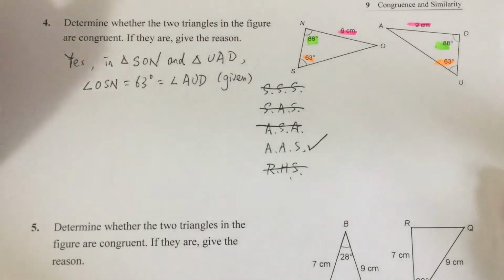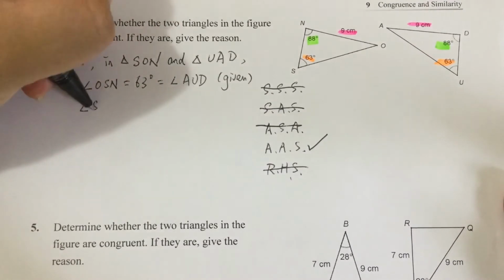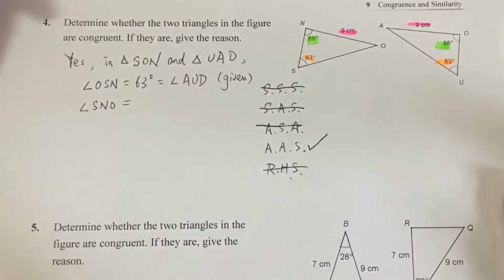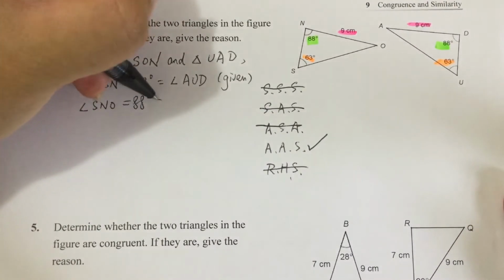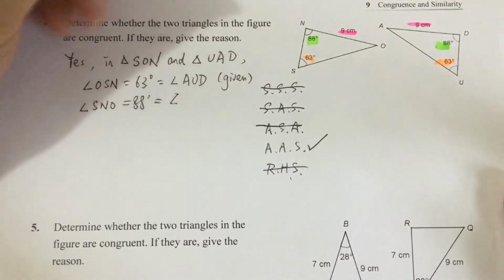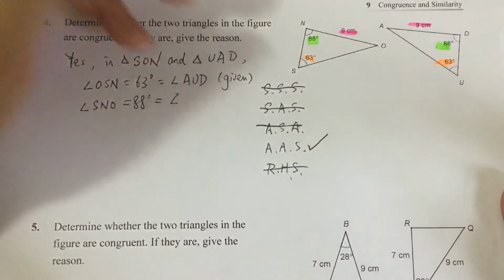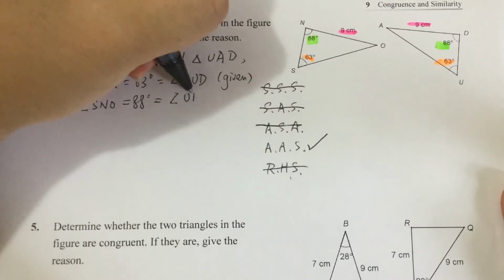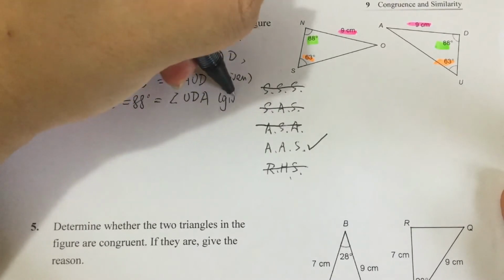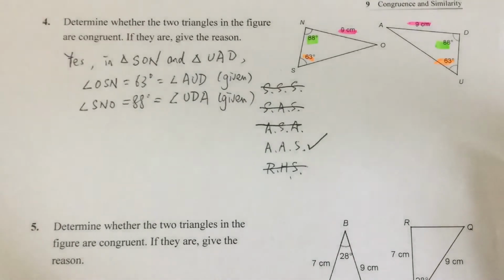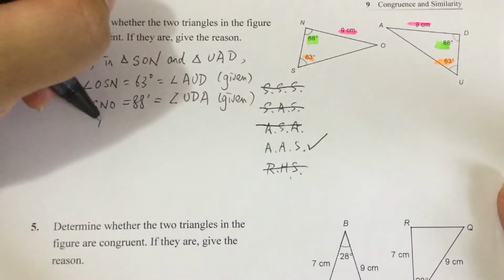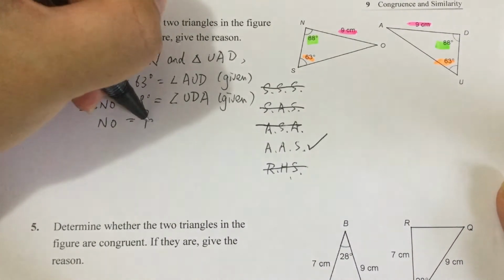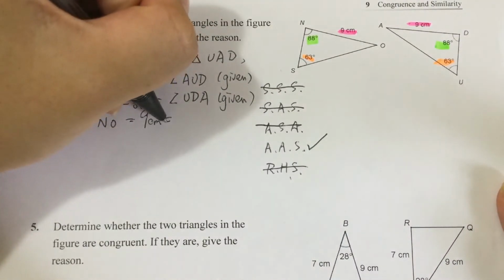And the second reason is also the angle. So angle SNO is equal to 88 degrees, which is equal to angle UDA, also given for these two triangles. So the last one is NO. NO will be equal to 9 cm, which is equal to DA.